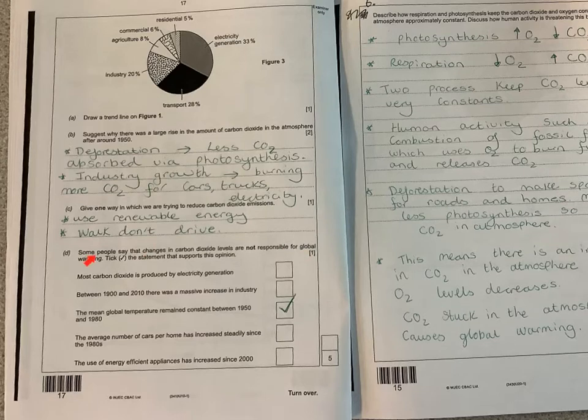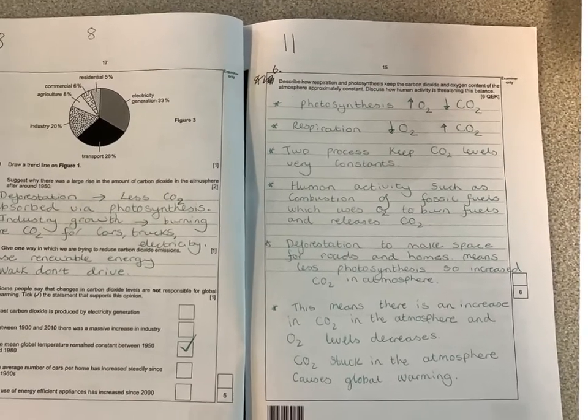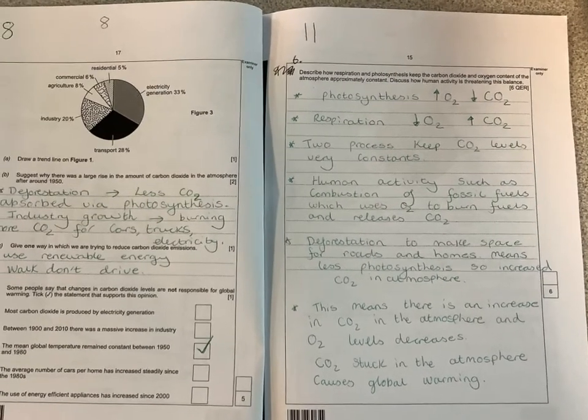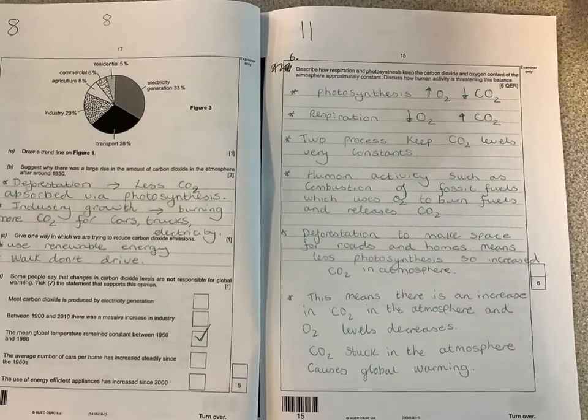Okay. Some people suggest that changes in carbon dioxide levels are not responsible for global warming. Tick the box, the statement that supports this opinion. The mean global temperature remained constant between 1950 and 1980. So there was no change in the mean temperature, so how could CO2 emissions, which really increased in the 1950s, cause it? You might want to pause it now, so you can make sure that you definitely get the answer down.